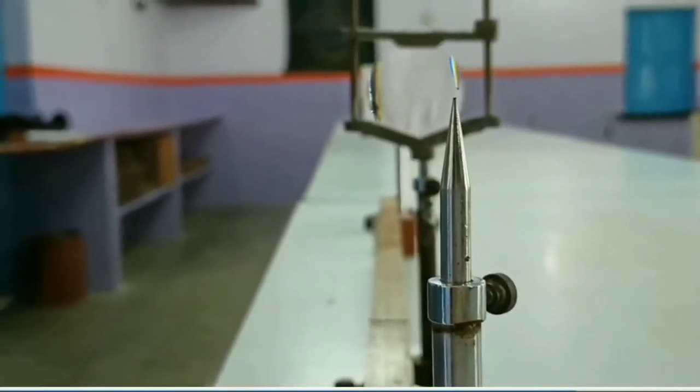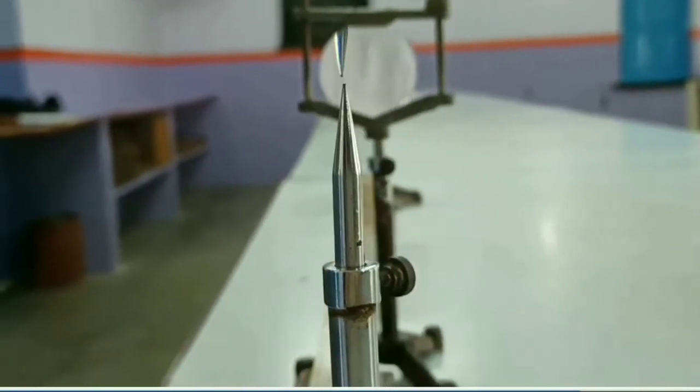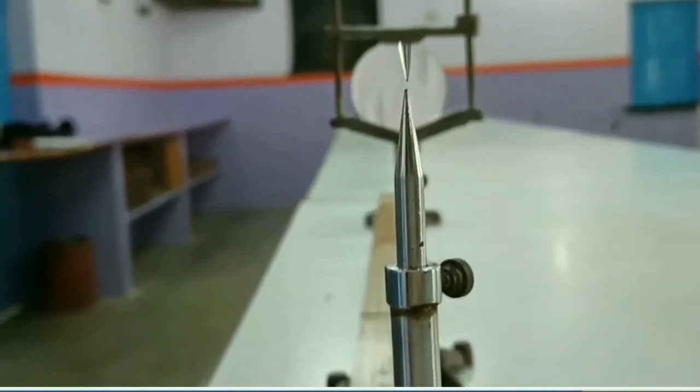And I find the tip to tip match is moving together.